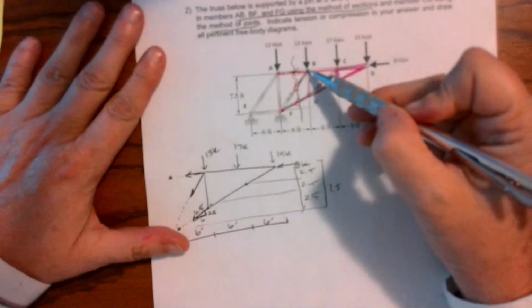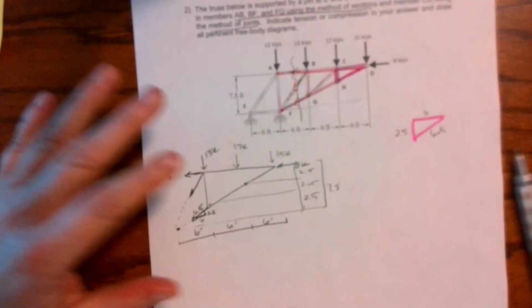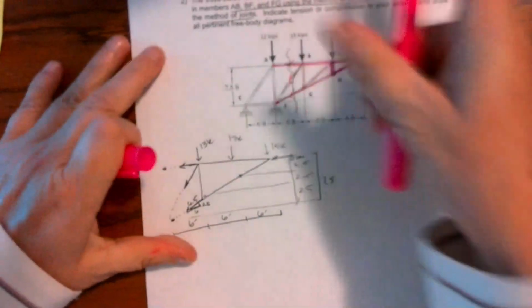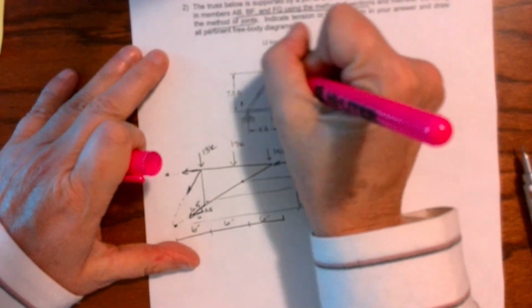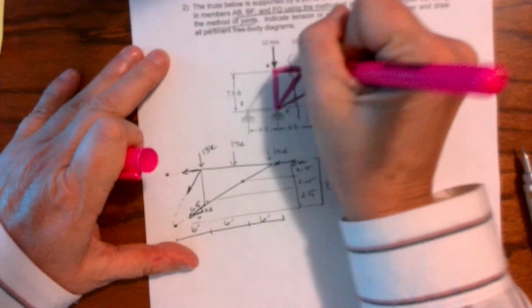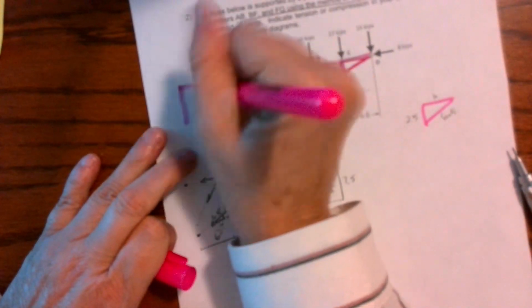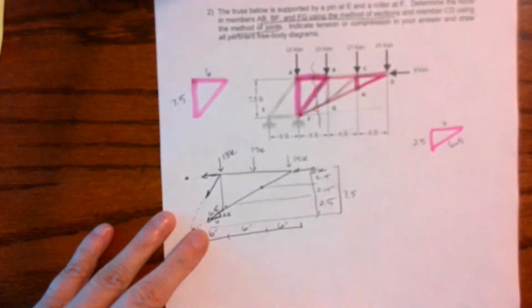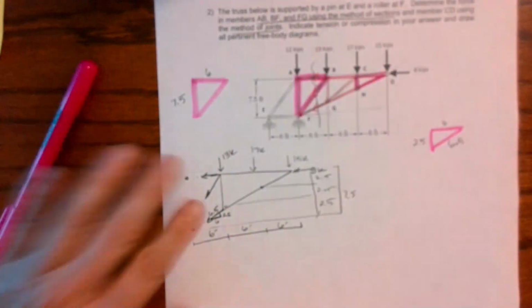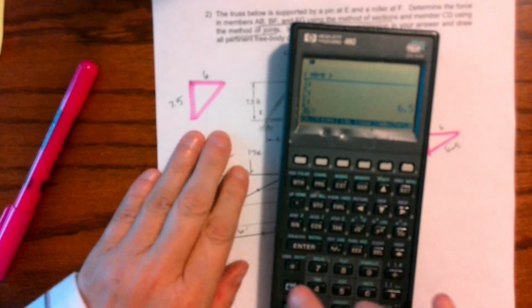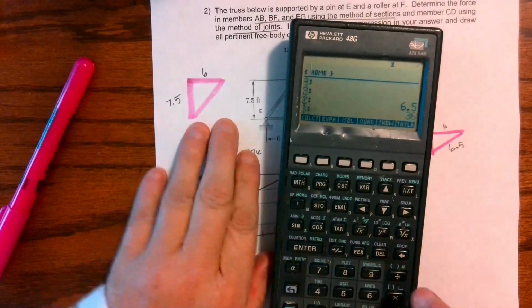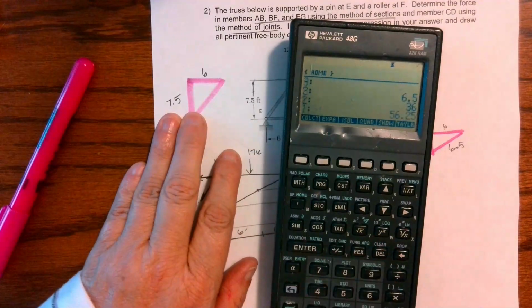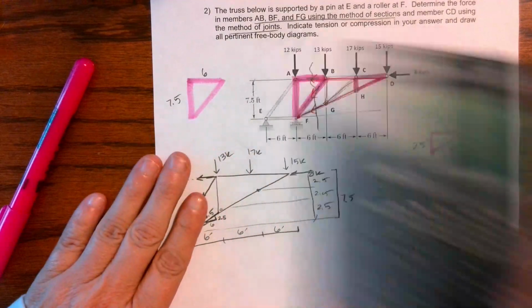Now I need to look at this triangle. What am I going to do with this triangle? Well, here's a nice little right triangle. It goes over, down, and we come back up. If I take this one out, over, down, come back up, I'm still walking over 6, but now I'm walking down the entire 7.5. So my hypotenuse is the square root of 6 squared plus 7.5 squared, and I get 9.6.